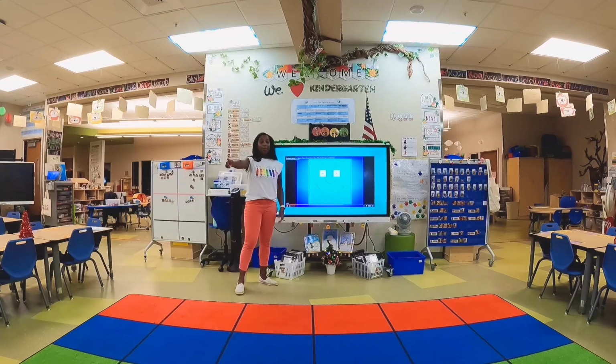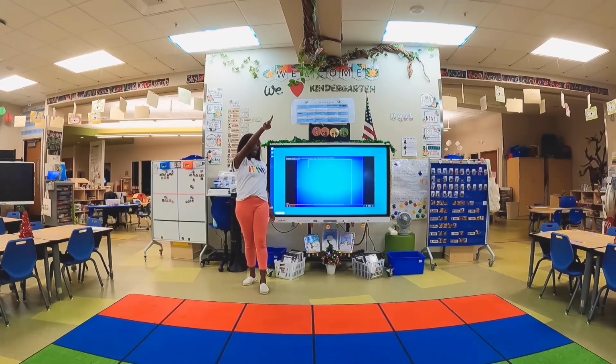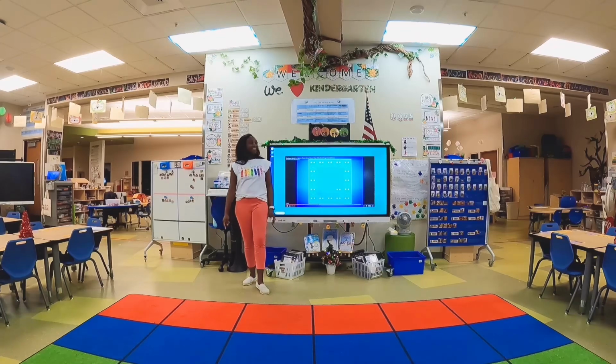All right, let's get those fingers up. Let's draw together. Make a straight line up, another straight line over, another straight line down, straight line back to the start, and we're there. We made a square. I'm a square.